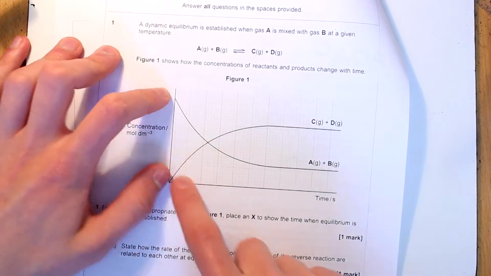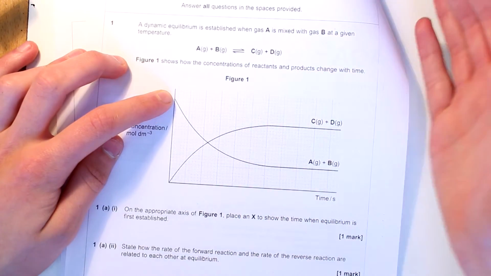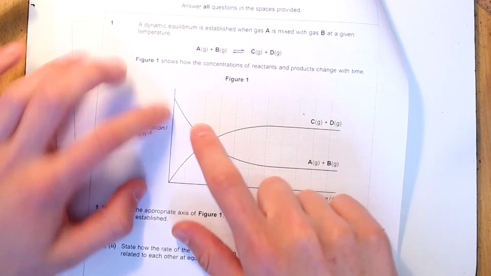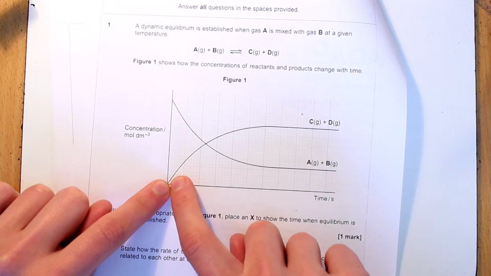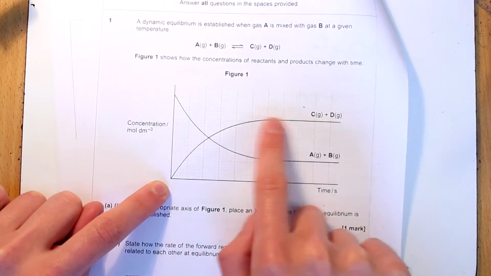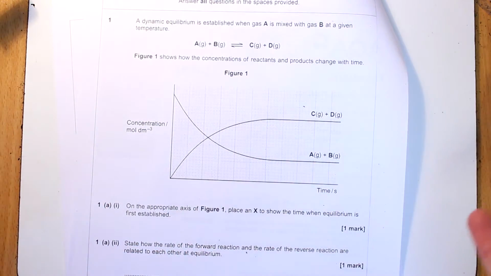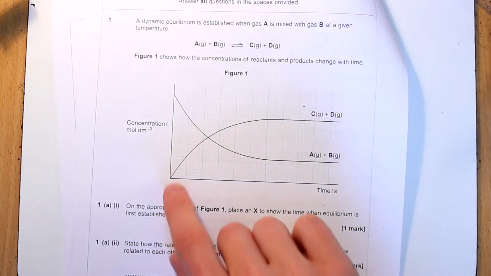So that's why as this goes down, this increases. They're reacting, and that causes them to be used up, so there's less of them, and as they've reacted, they've formed C and D, so there's more of C and D, so that obviously increases. And the products usually start at the origin, just because obviously they start with none. You just put A and B in a test tube and that's it, or wherever you're doing it, in a container or whatever.